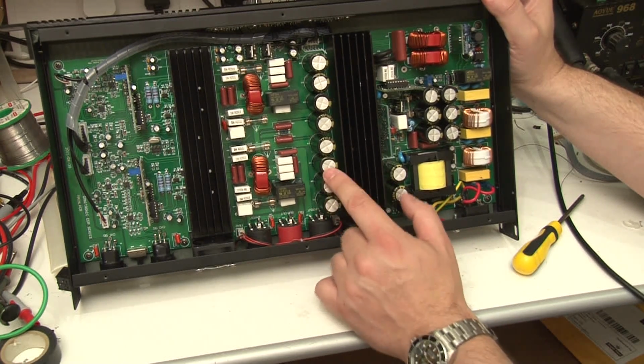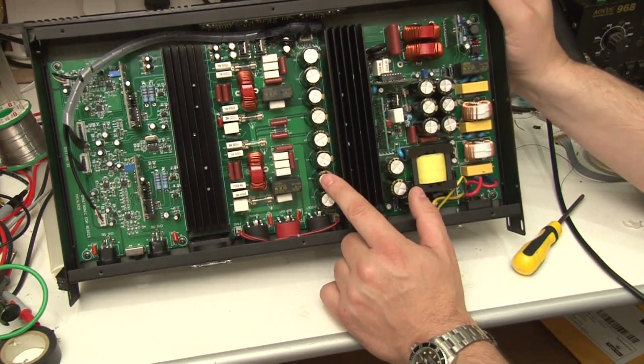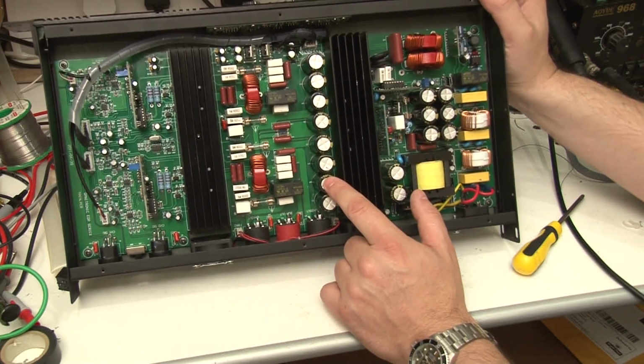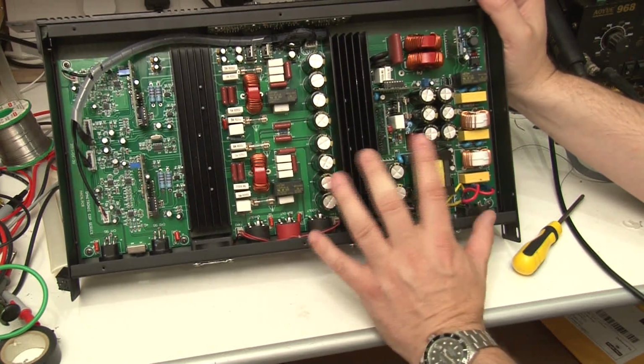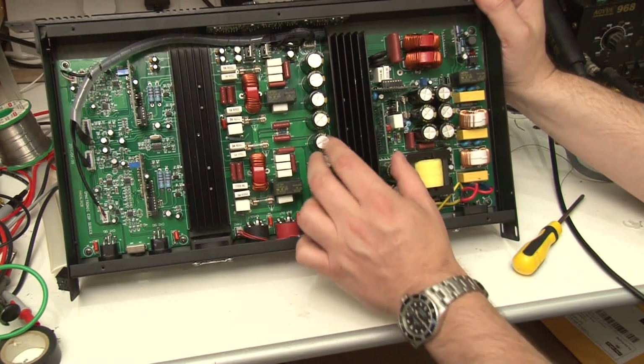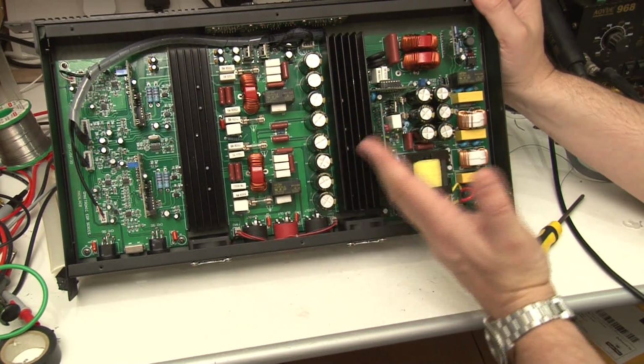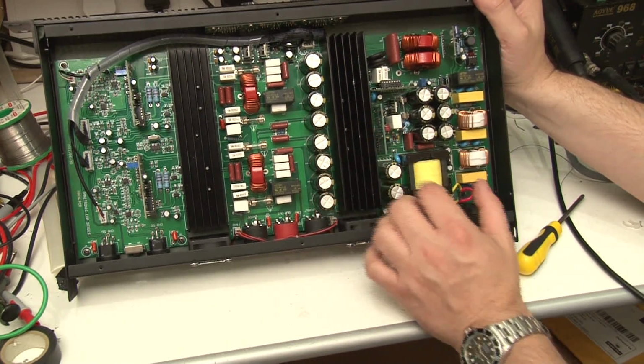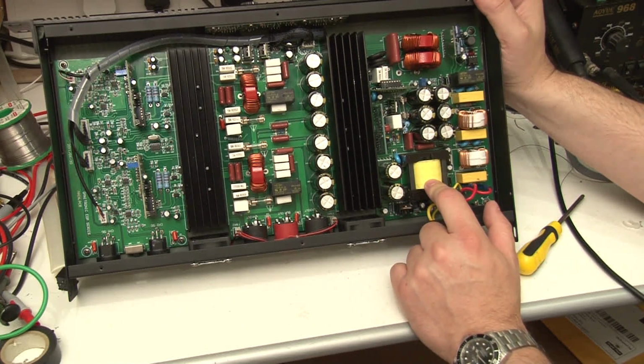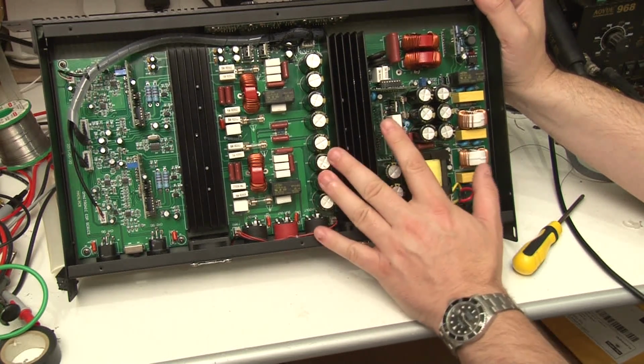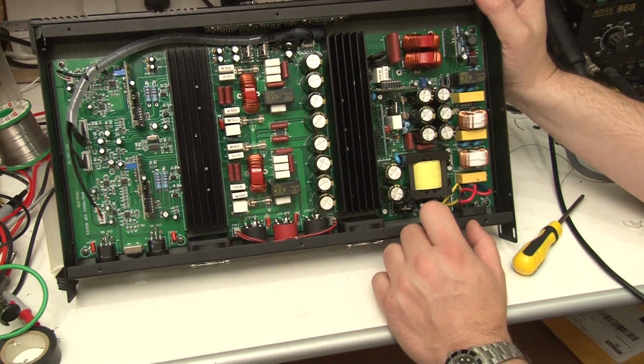And one of the things that you'll note is that, for something that's actually capable of delivering 550 watts RMS per channel, that's 1100 watts in total, these capacitors are very small. And of course, that's exactly what you would expect in this kind of design, because the switch mode runs at a very, very high frequency. So the capacitors don't need to be that big.